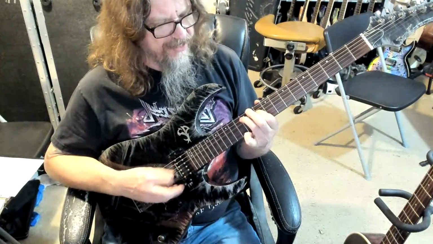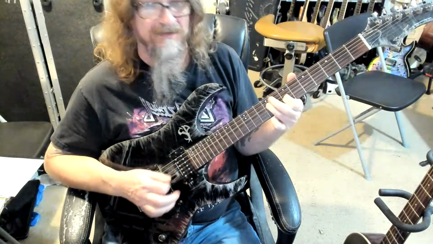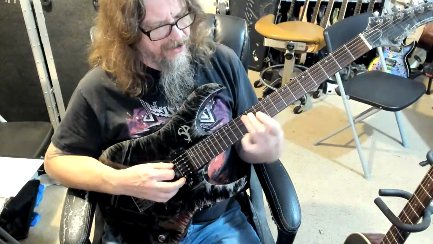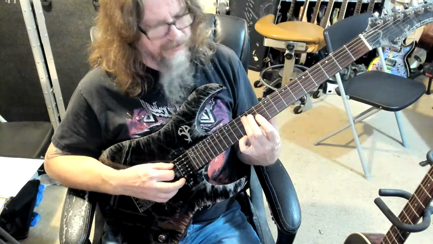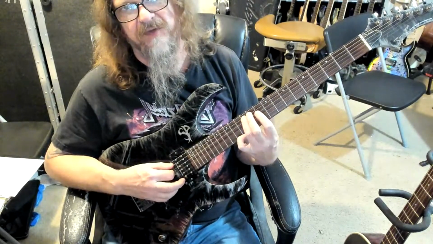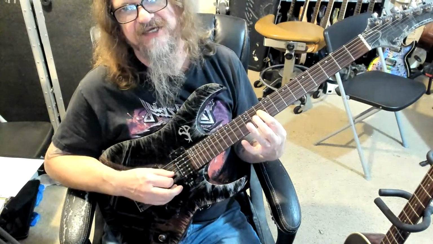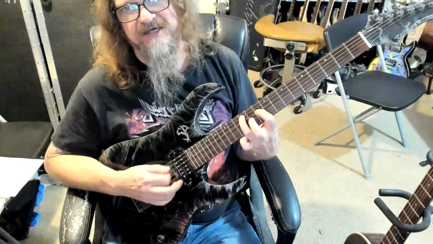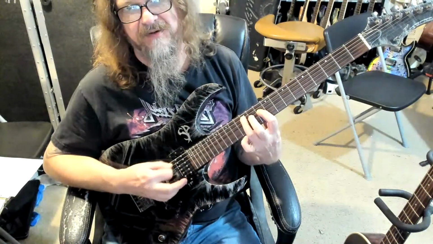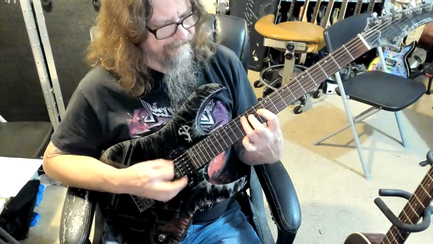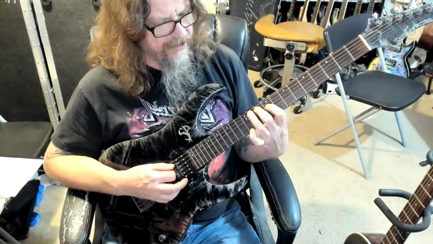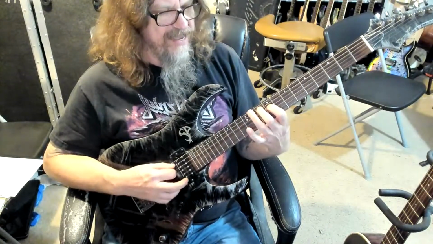So this first one we've got here is another A minor, but we're down here on the 12th fret of the A string with my 3rd finger, and then the 10th fret of the D string with my 1st finger. So that's the minor shape. And then we're going to go down a whole step.